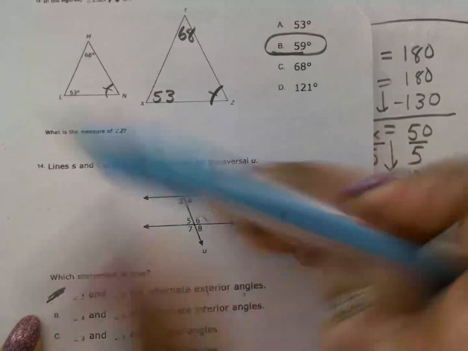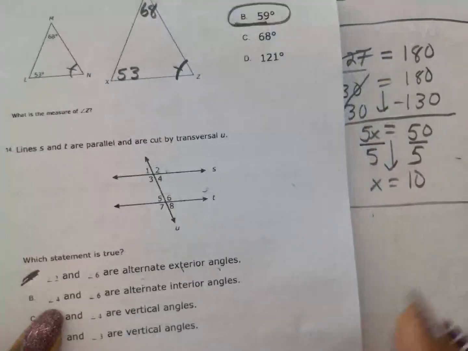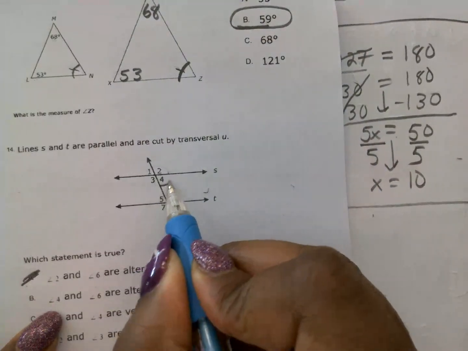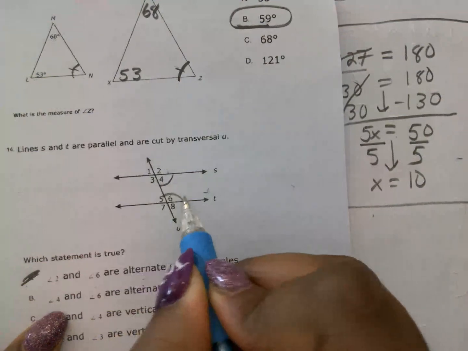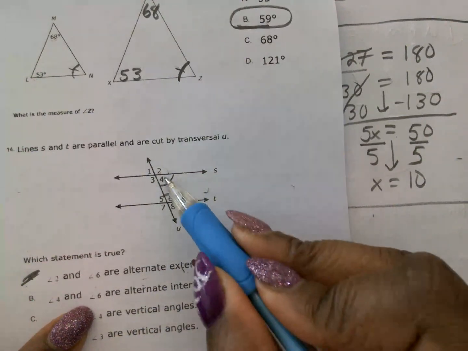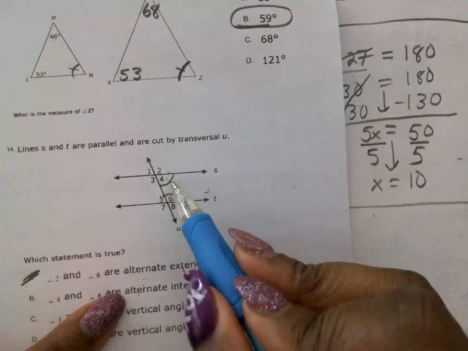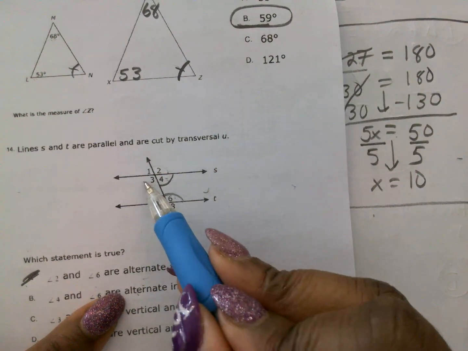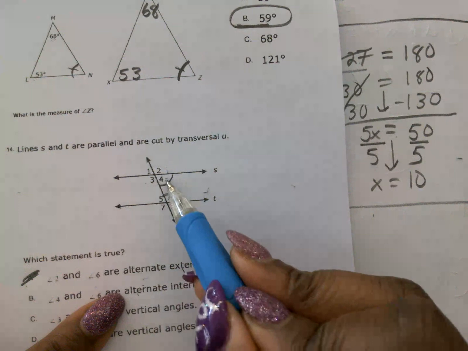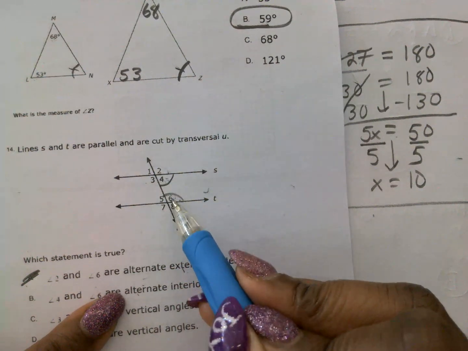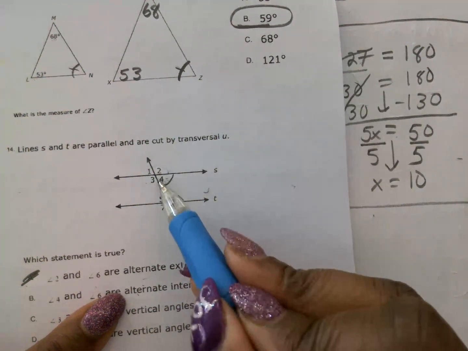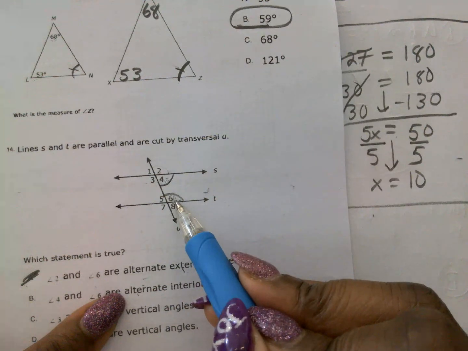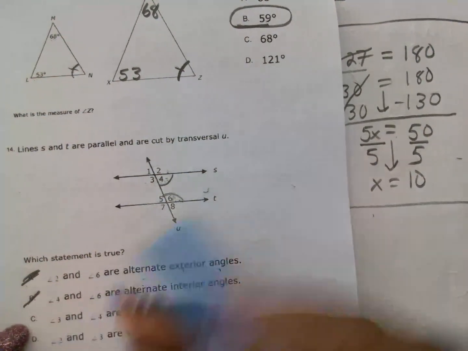So let's look at the other. Alternate interior, let's do 4 and 6. Well, they are both interior, but alternate means they're on opposite ends. So that would be 4 and 5 or 6 and 3. But these are same side interior because they're on the same side of the line. So this is not the correct answer either.